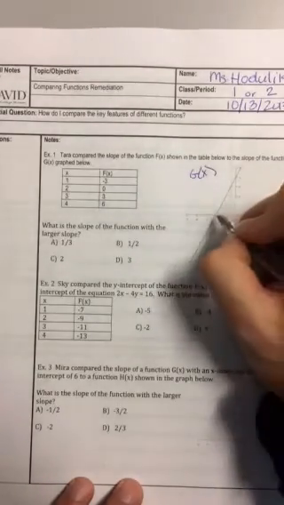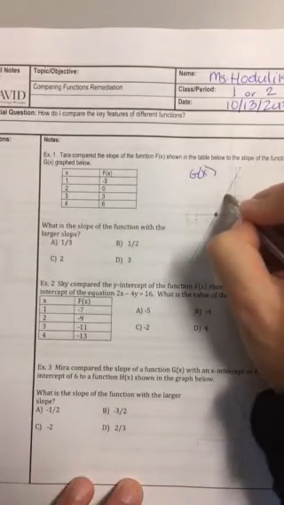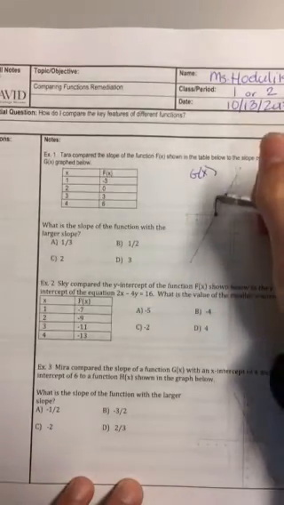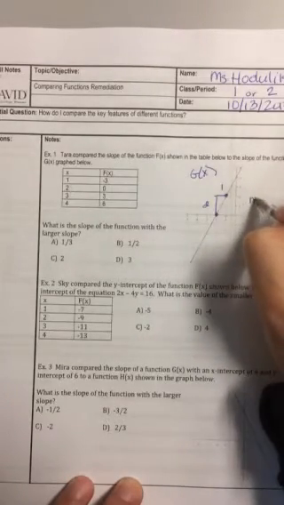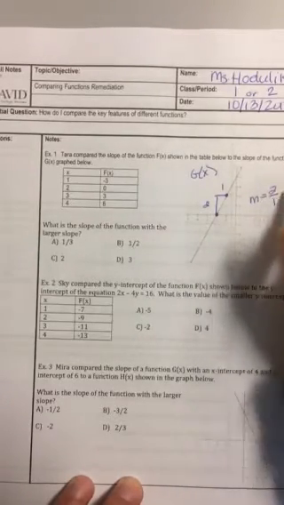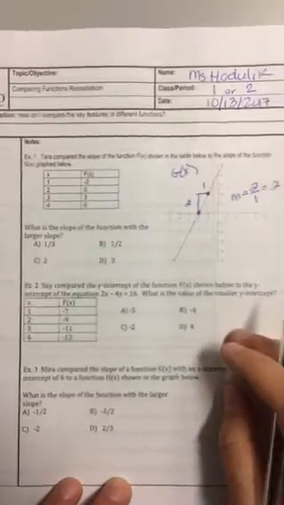You can pick any 2 points on the line you want. I'm going to choose this one and this one. My rise is 2. My run is 1. So my slope for this line is 2 over 1, or 2.